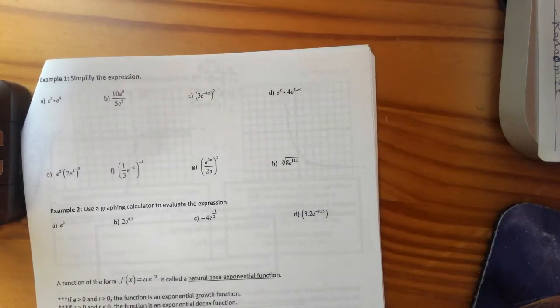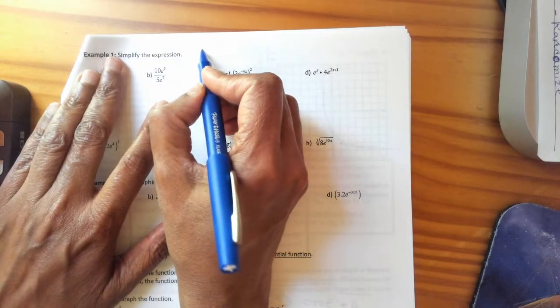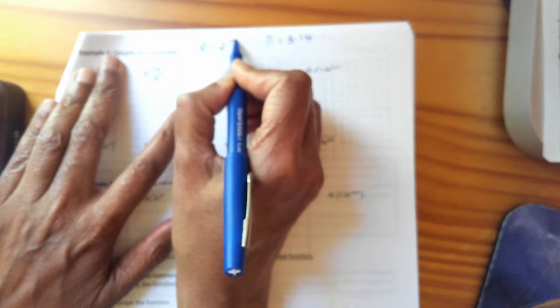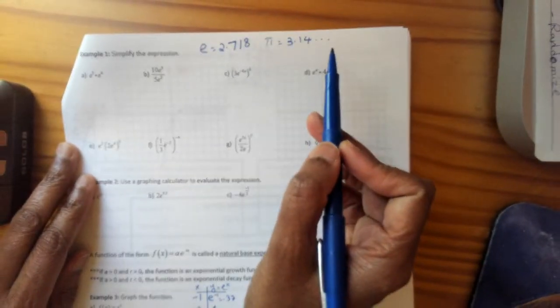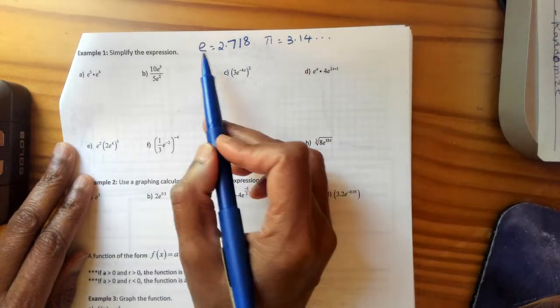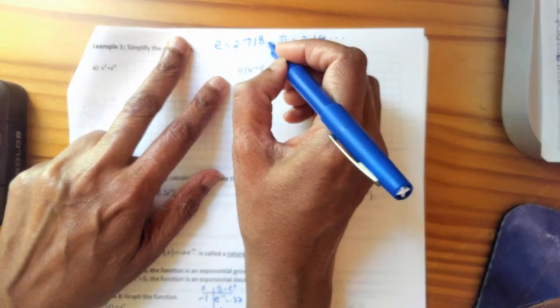All right. Keep in mind, e is nothing but a number. Just like pi has a value of 3.14, e has a value of 2.71, or 2.72 if you want, or 2.718. So it's a number, it's not an alphabet. Just like pi is not a symbol, it has a value. e also has a value of 2.718 and so on.